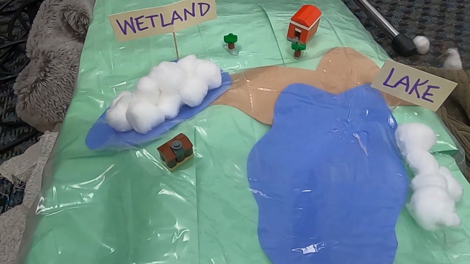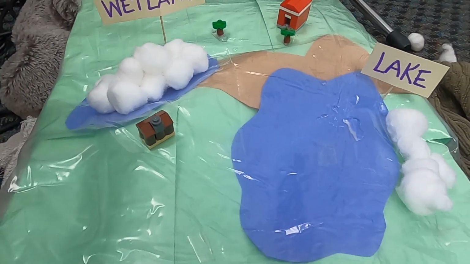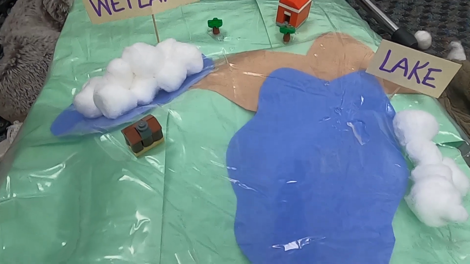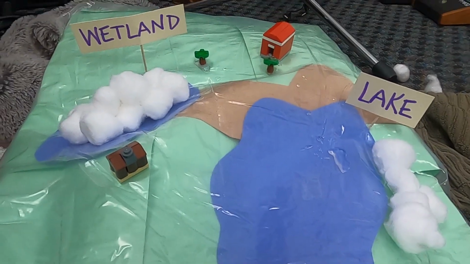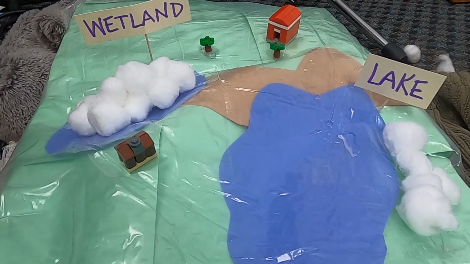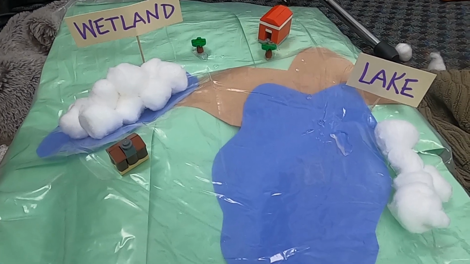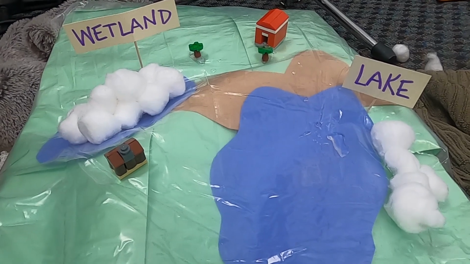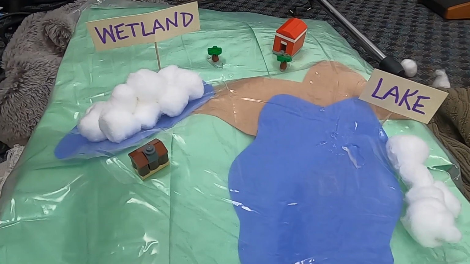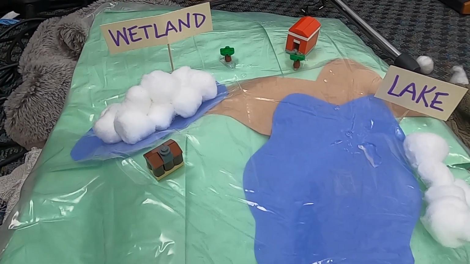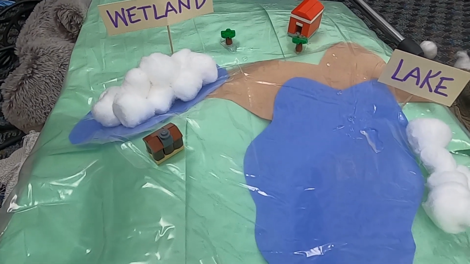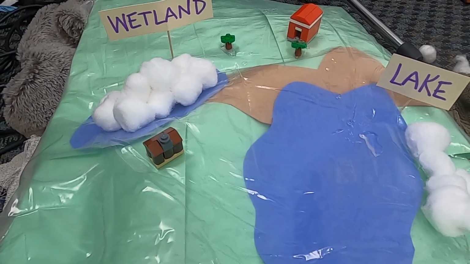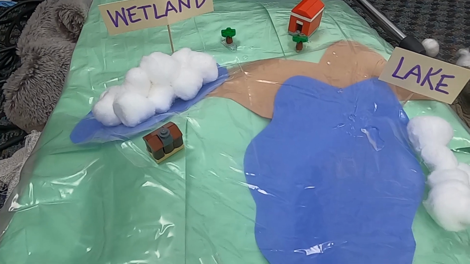Didn't have a sponge that was clean to add to the wetland, but because wetlands can soak up so many things and filter them for us, keeping other water areas pretty healthy, we resorted to cotton balls. So we've got some cotton balls there for that reason. You can think of those cotton balls as things like the plants and the roots of the plants that are in these wetland areas that help to filter everything.